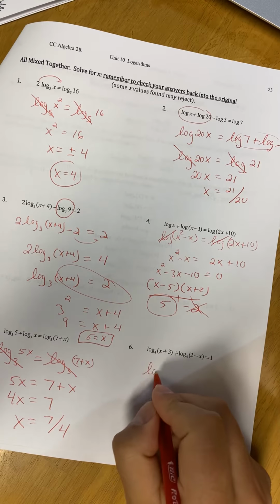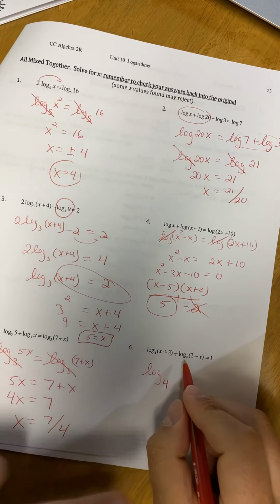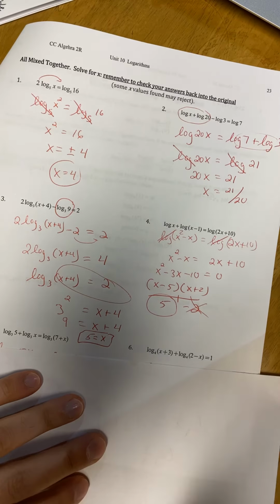Properties. All right, I gotta FOIL that out.